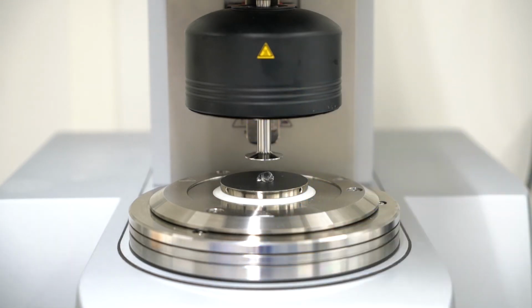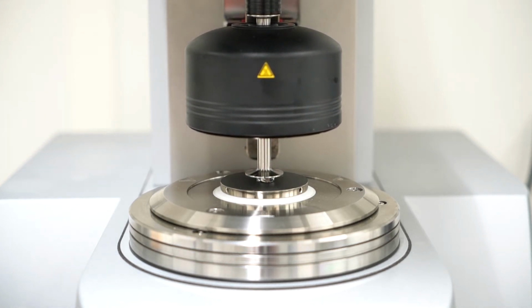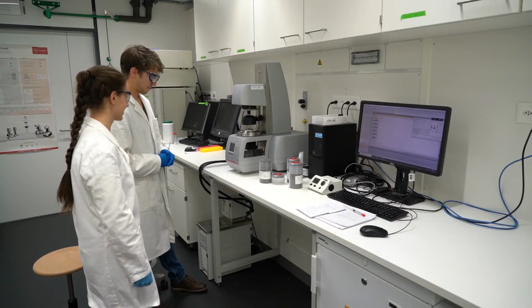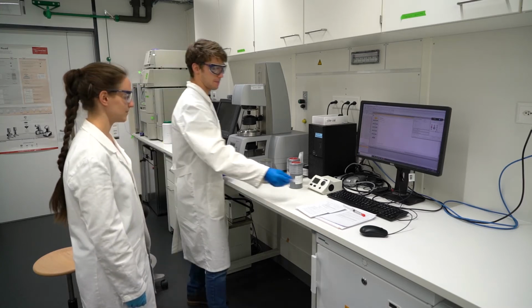At this point, we can pull down the geometries and work at a specific distance of 0.105 millimeter. Okay.